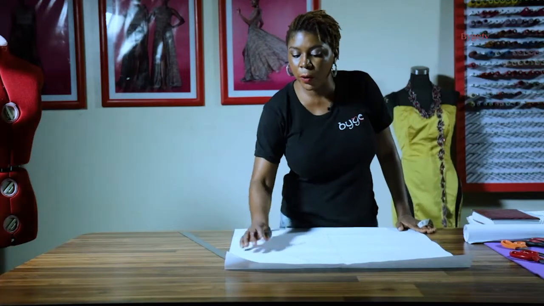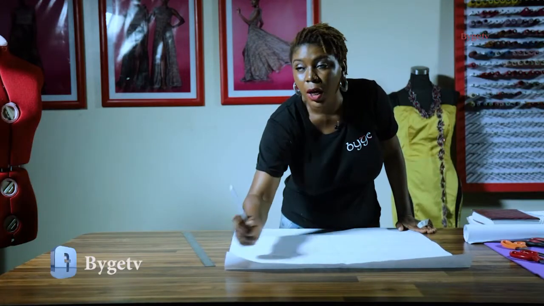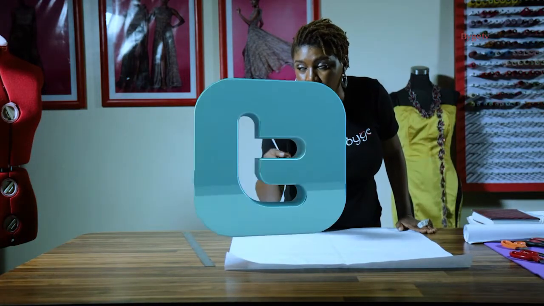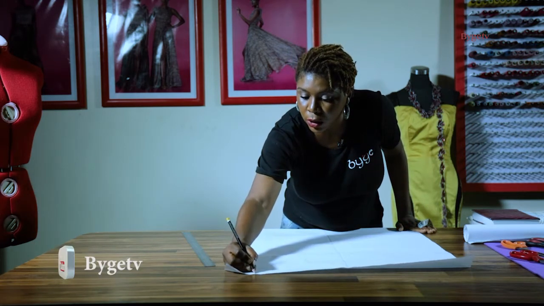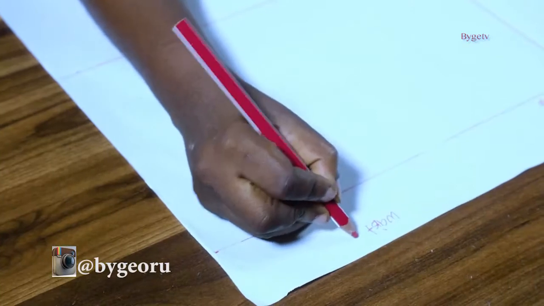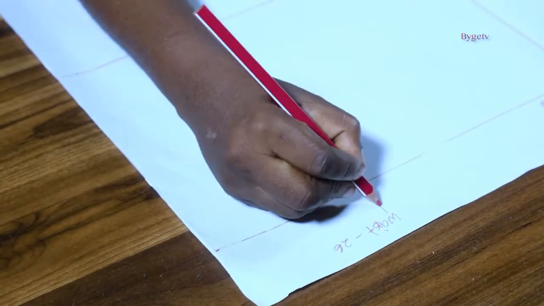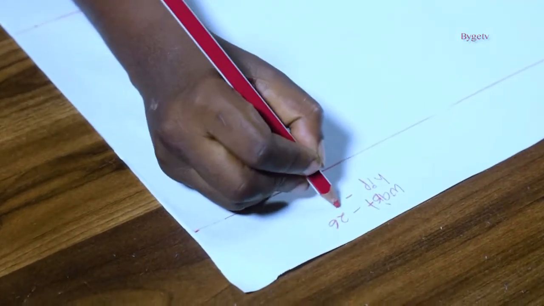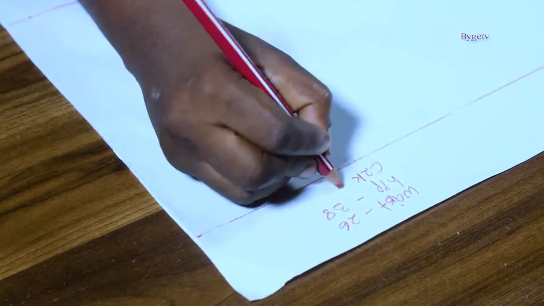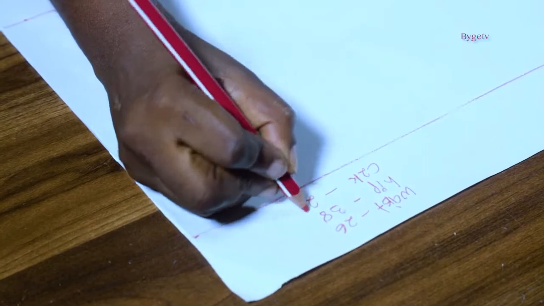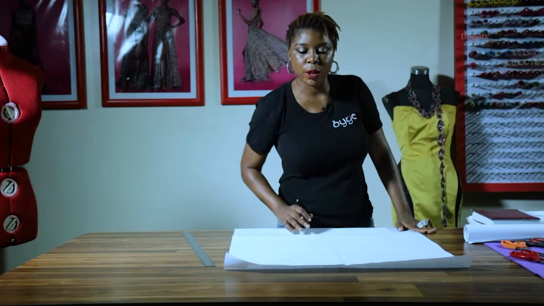So the measurements that we're going to use for this particular pattern, and you can use your own measurements. You can pick somebody, do a measurement and use it. So I'm going to be using waist of 26, hip of 38, C2K, which is center to the knee, of 22, like I've done here already.